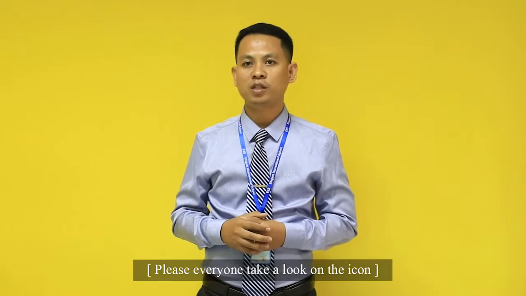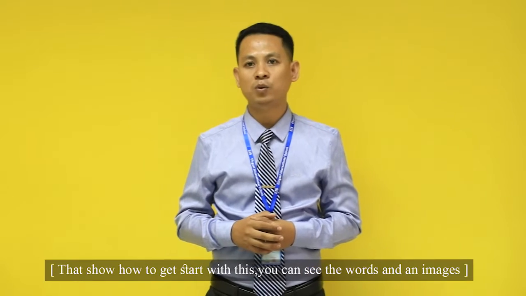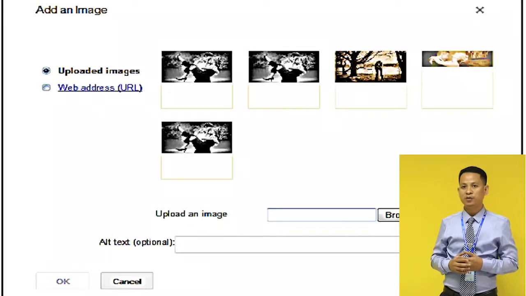Yes, please everyone take a look at the icon that shows how to get started with this. You see the words add an image, and then you can upload an image, or any document that you wish to upload. Or you can just go to upload an image by browsing. Yes, and then click on OK.